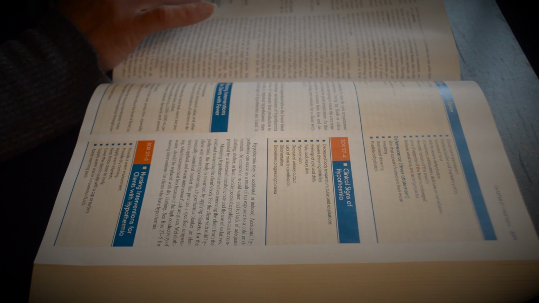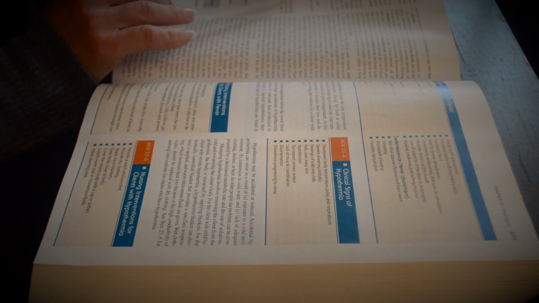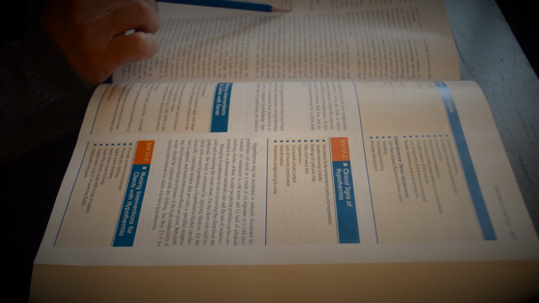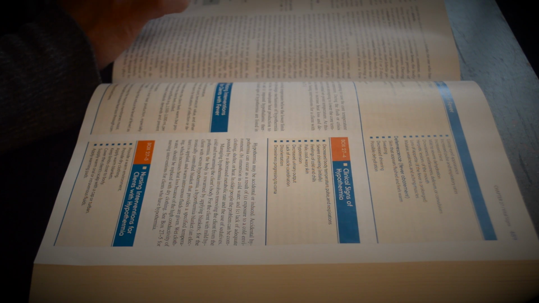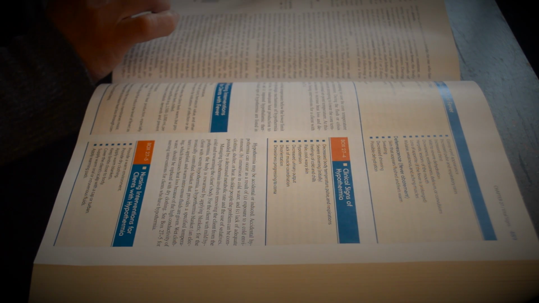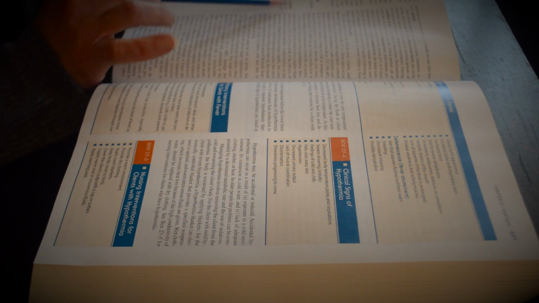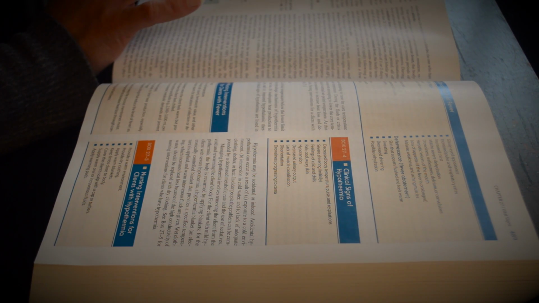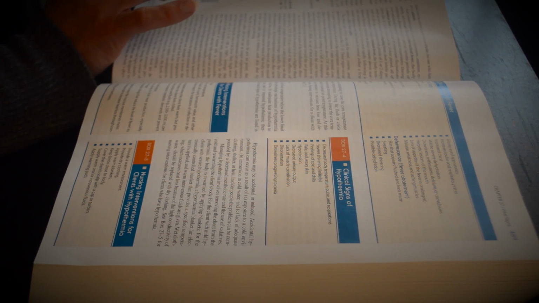A body temperature above the usual range is called pyrexia, hyperthermia, or fever. A very high fever, such as 41 degrees Celsius or 105.8 Fahrenheit, is called hyperpyrexia.